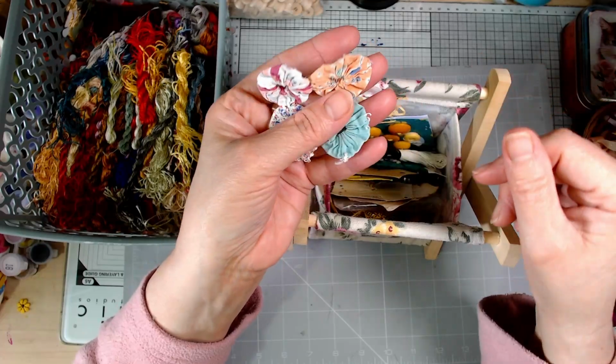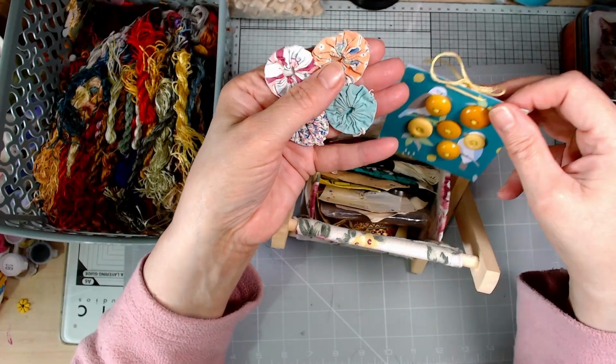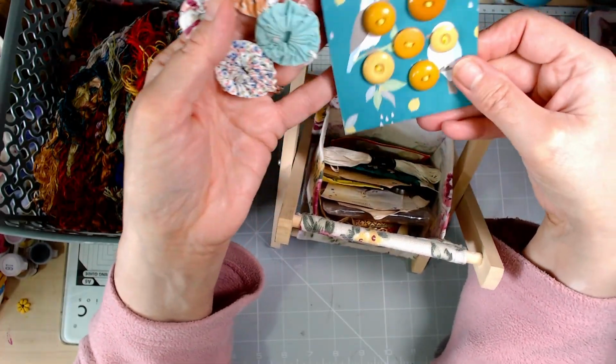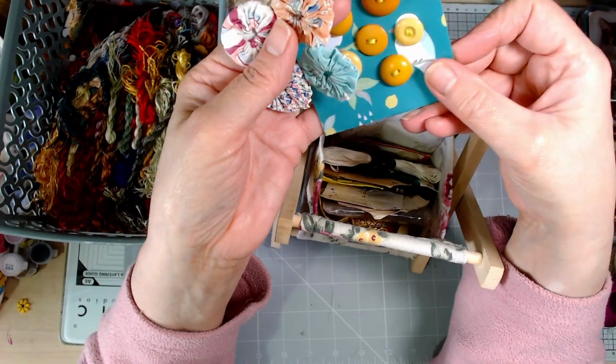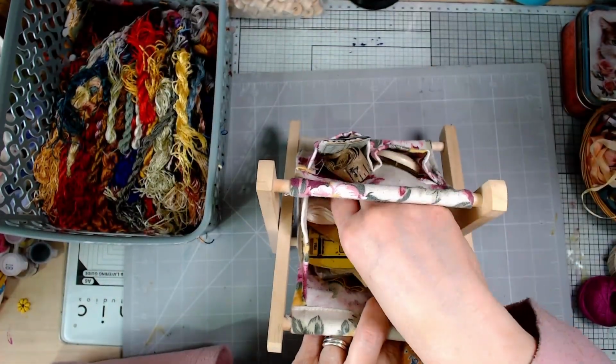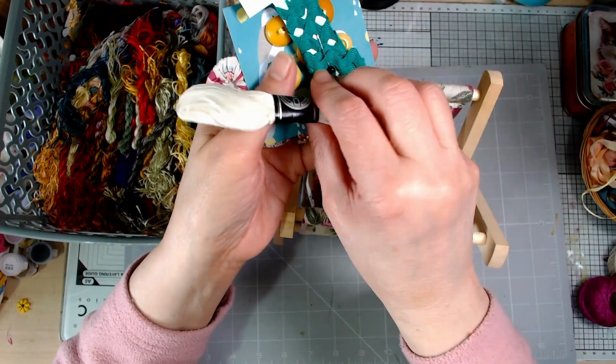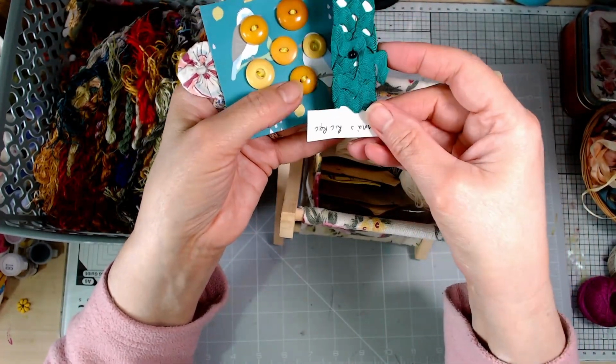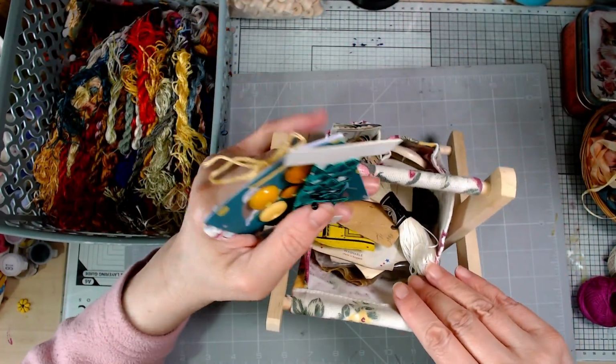Some lovely Suffolk puffs from Christine, vintage Suffolk puffs. Beautiful little buttons on a sweet little card that she's made with it. Look at that. How cute is that? And some of Christine's Nana's Vic Rack.